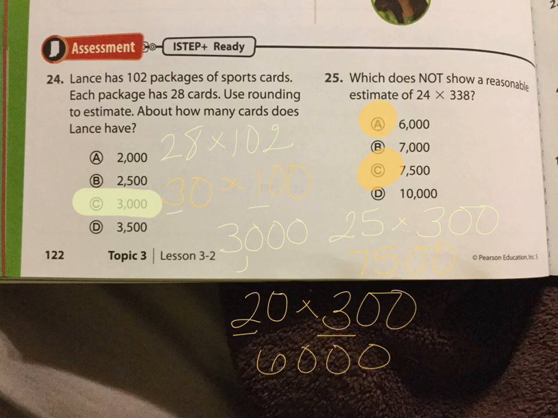Okay, well, if you think logically, if 6,000 and 7,500 are both answers that are reasonable, 7,000 is in between there, so it should also be considered reasonable. 10,000 is not reasonable because it is so much larger.